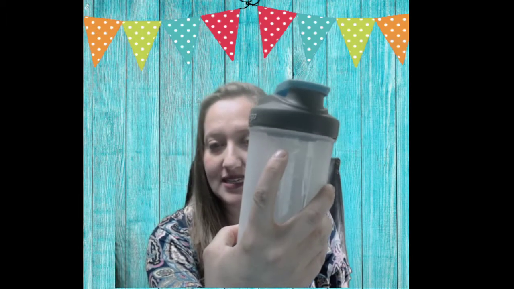Okay, the Pedialyte was 1 liter, so 1,000 milliliters. Let's see, this is clear, but it says 700 milliliters. So, which one's bigger? 700 milliliters or 1 liter? Well, 1 liter is 1,000 milliliters, so the Pedialyte is larger.